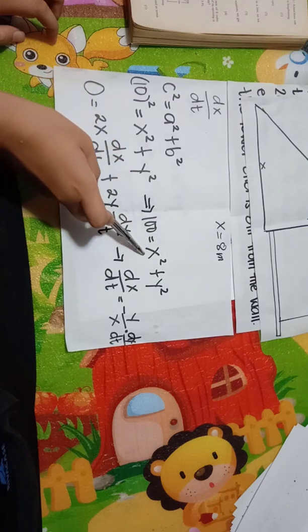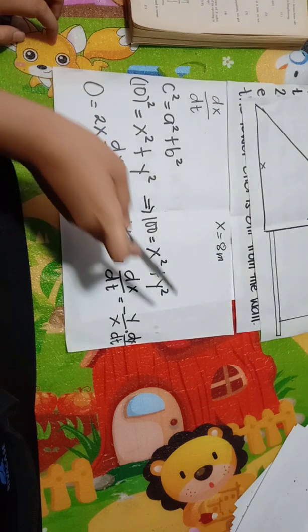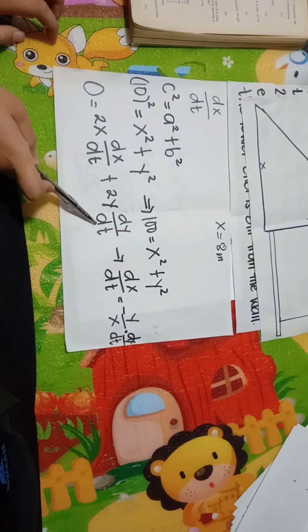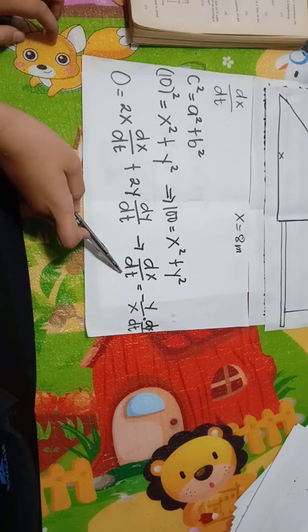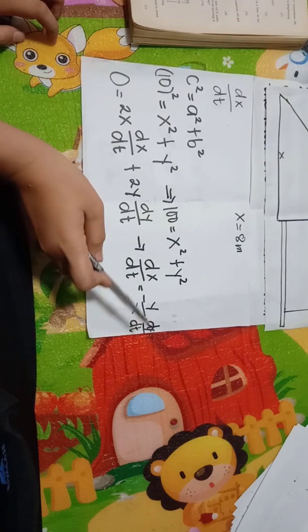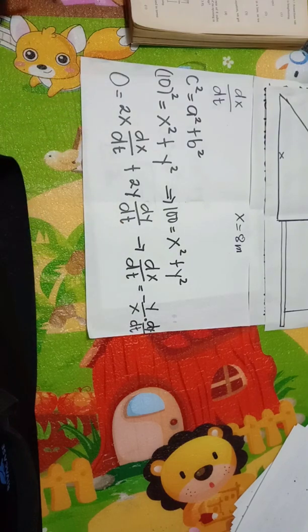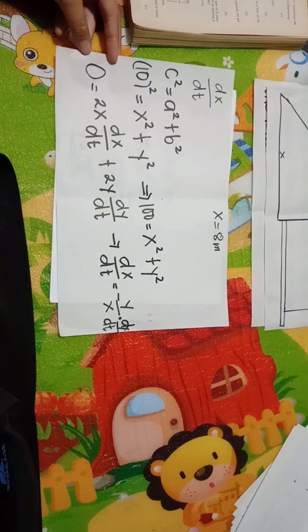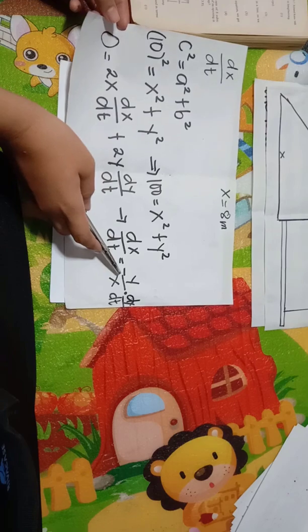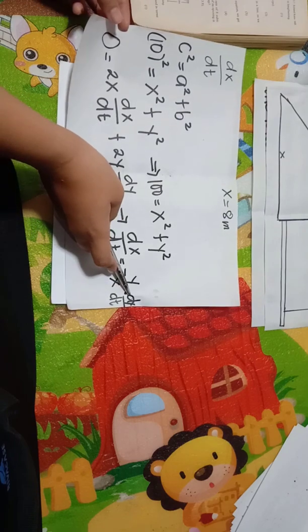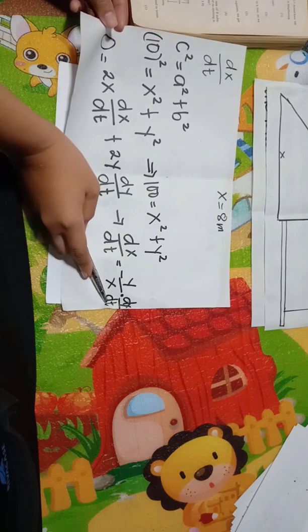The derivative of x squared is 2x. Then add the derivative of y squared, which is 2y. So we can now find that the derivative of x with respect to t is equal to negative y over x multiplied by the derivative of y with respect to t. Since we now have the formula, the derivative of x with respect to t is equal to negative y over x multiplied with the derivative of y with respect to t.